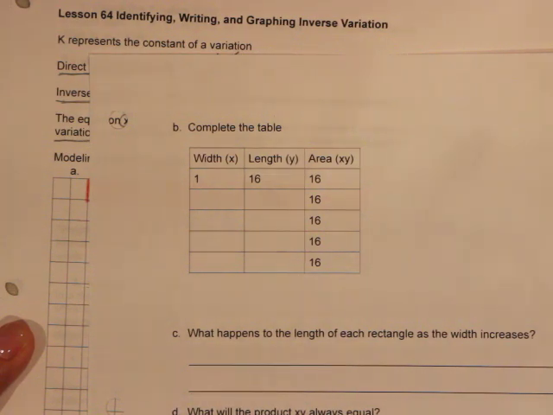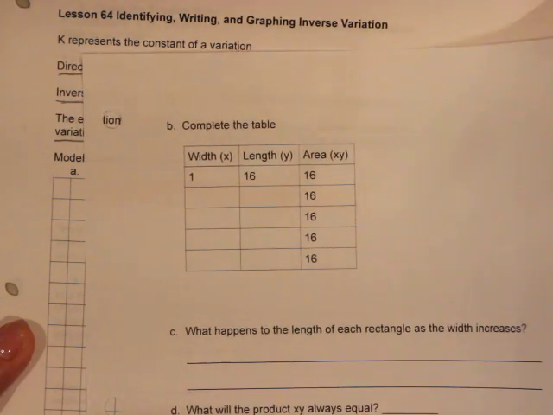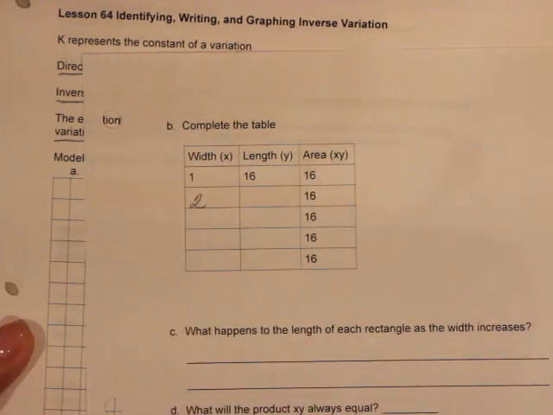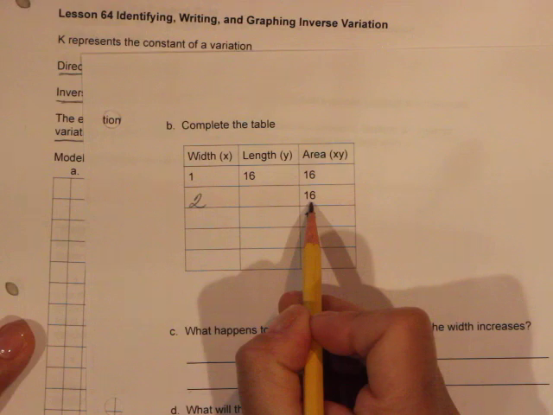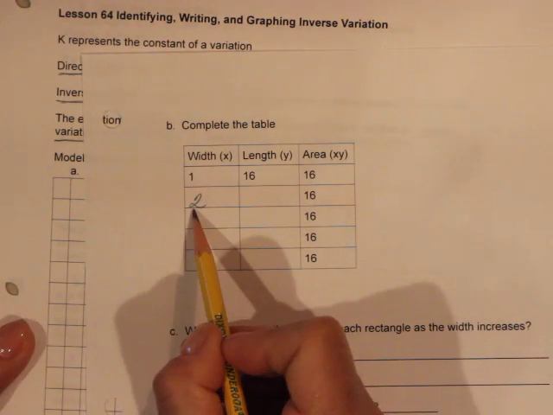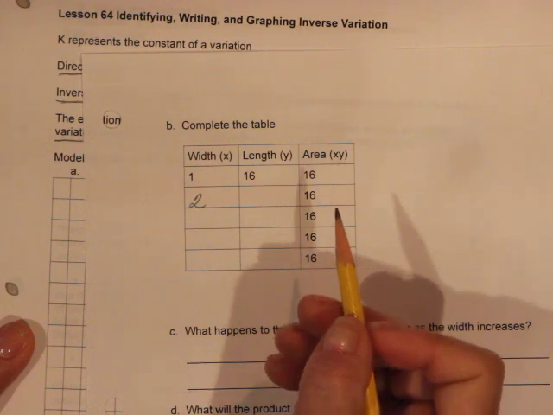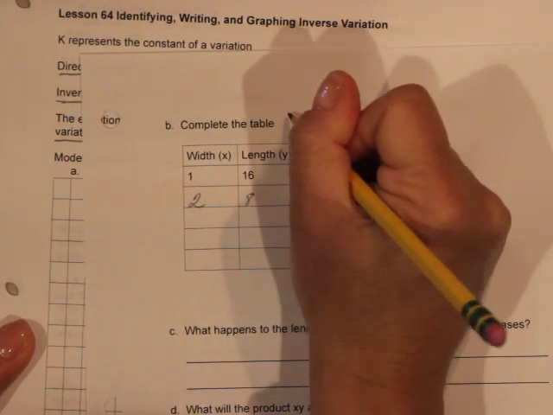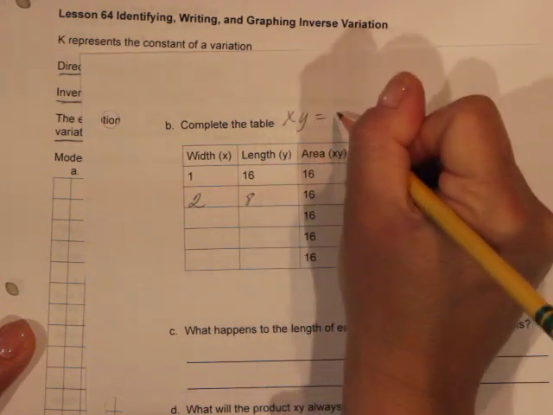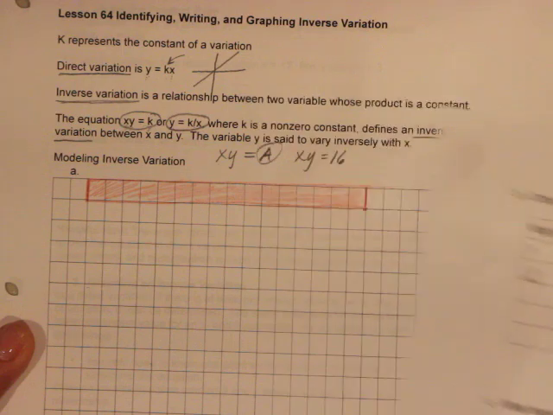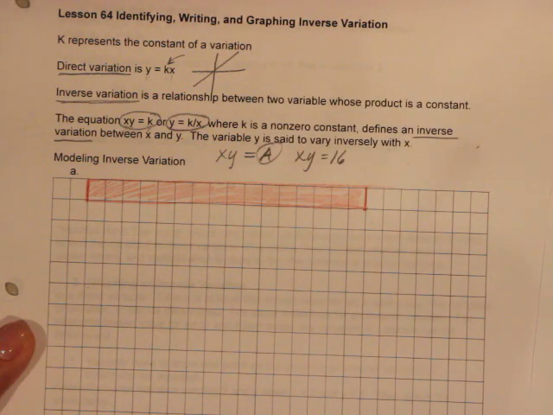Now let's go ahead and put some other values in here. I'm just going to choose some. So let's make the width 2. Now remember, the area is always going to stay 16. So if the width is 2, then the length has to be what? 8, right? Because x times y equals area. So let's go ahead and model that now on our little chart here.